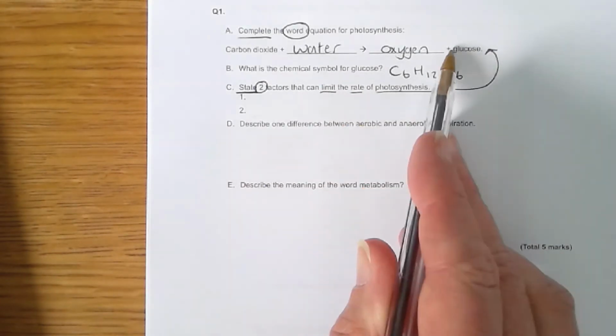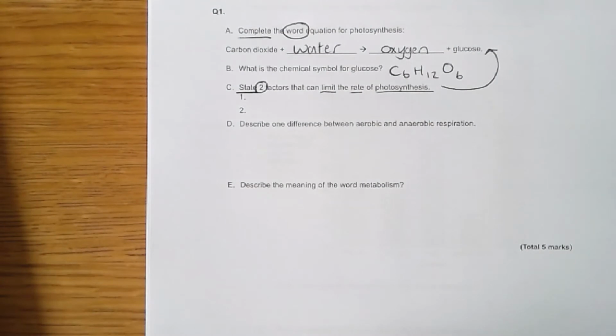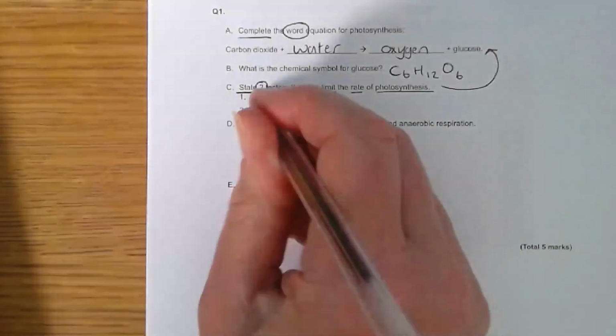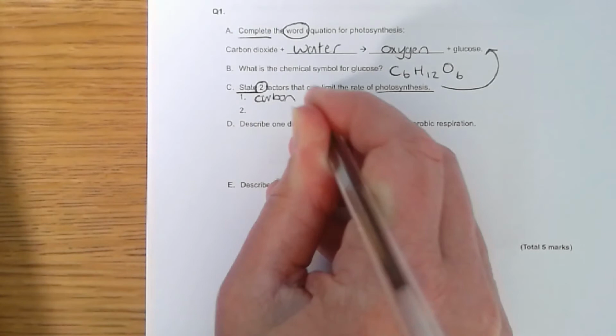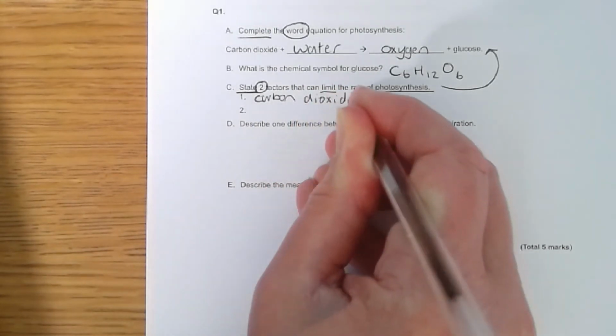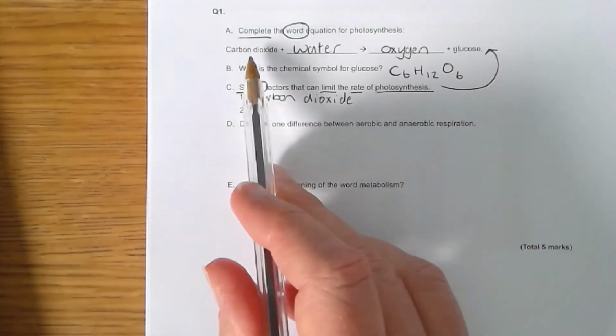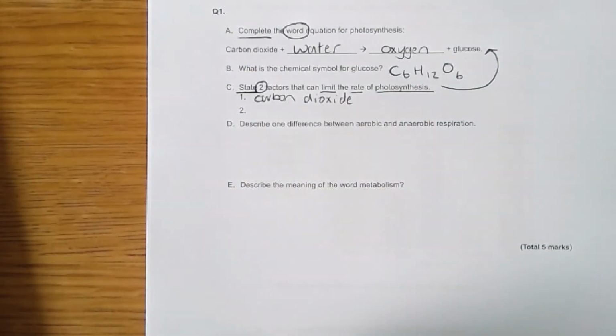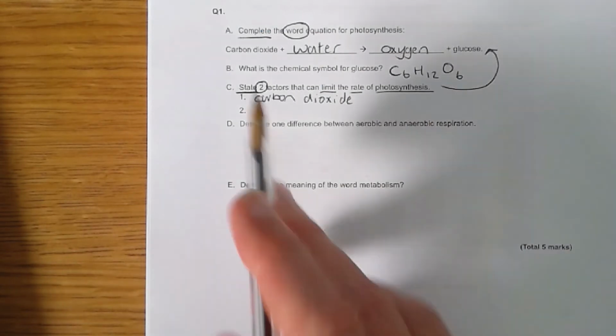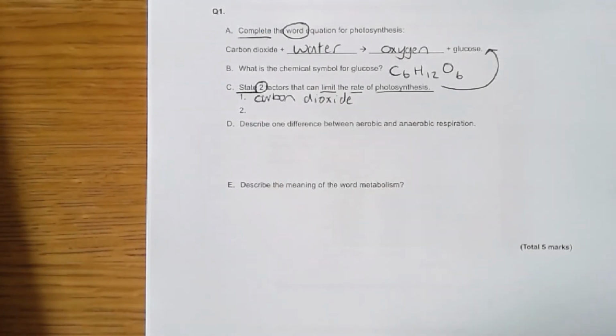Looking at the photosynthesis equation, we can already see that carbon dioxide would limit the rate of photosynthesis, because if you didn't have very much, you wouldn't be able to produce as much glucose and oxygen. Now, it looks like water should be an answer for this question. However, in reality, water can never be a limiting factor, so we don't use it when we're giving answers.